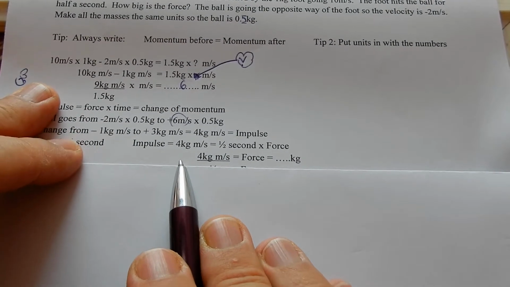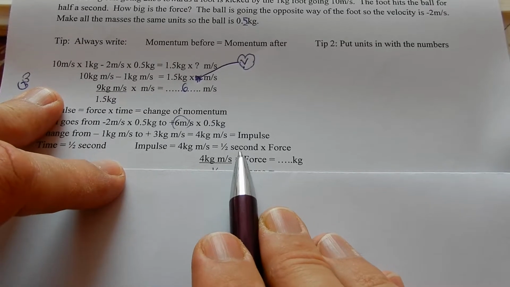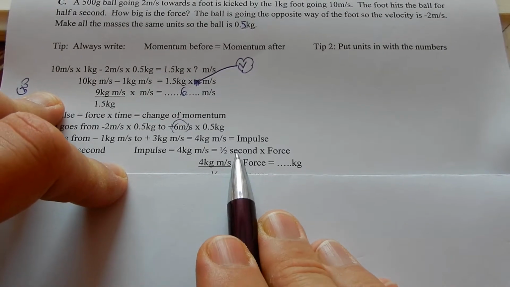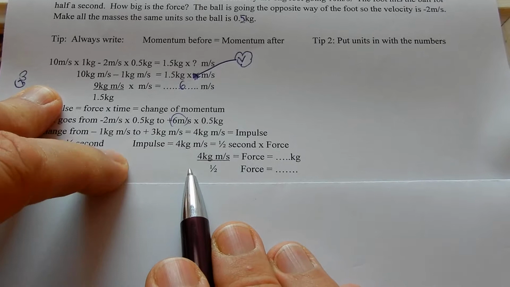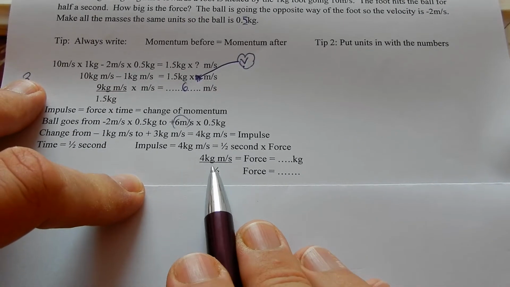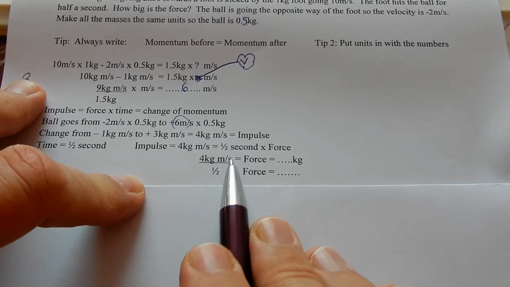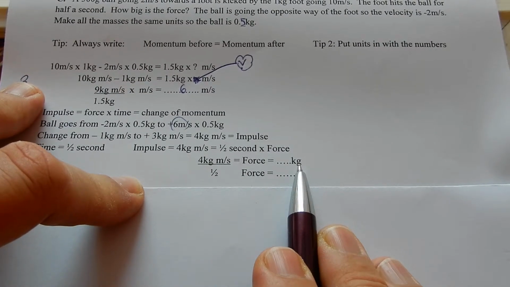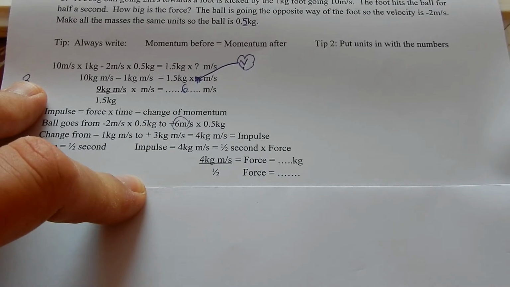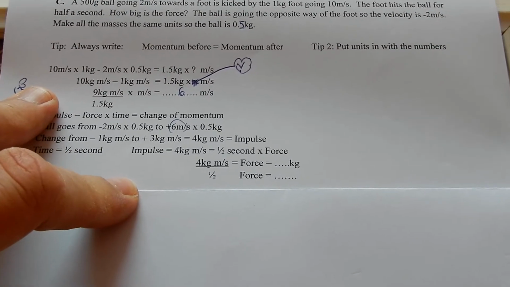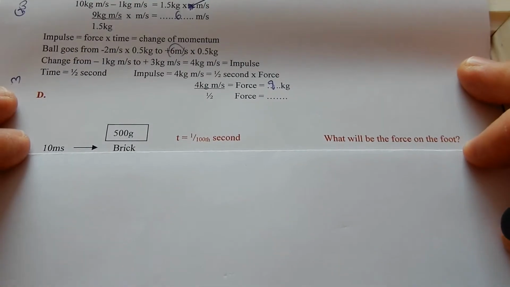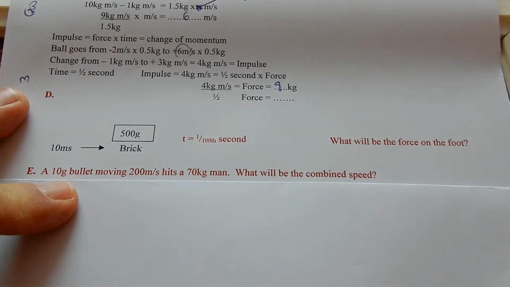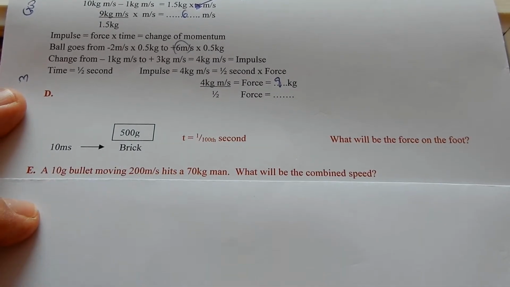The impulse is the force and the time together giving the momentum change. Momentum change is 4 kilogram meters per second. 4 kilogram meters per second divided by the half a second gives a force of 8. Cool. And there's a second one to do where there's a foot coming along at 10 meters per second.